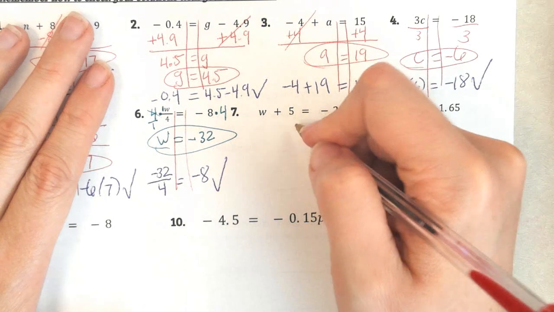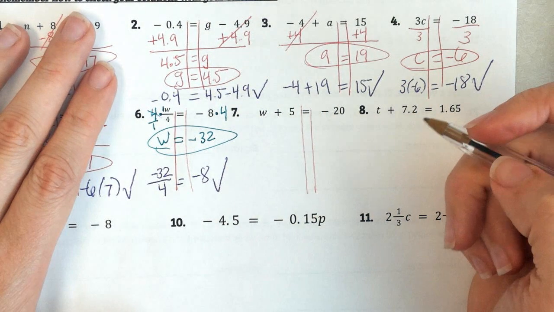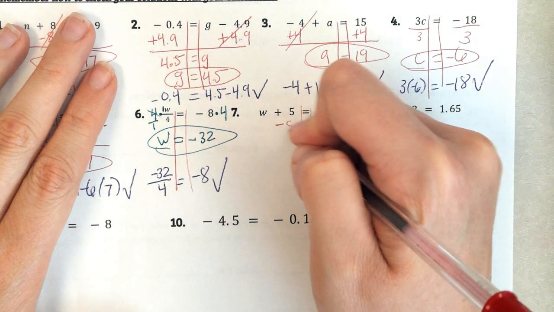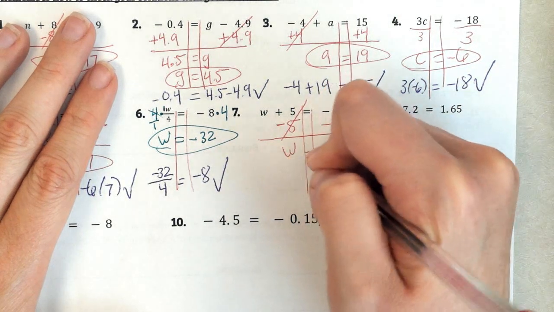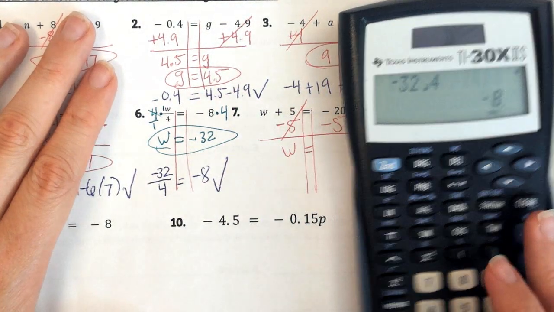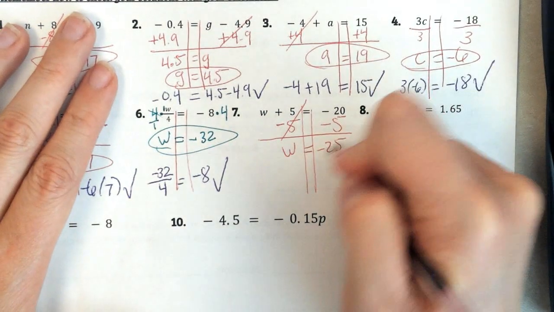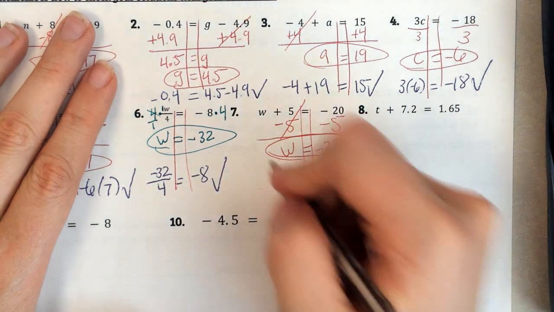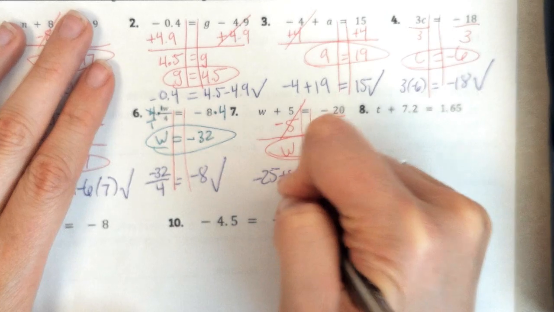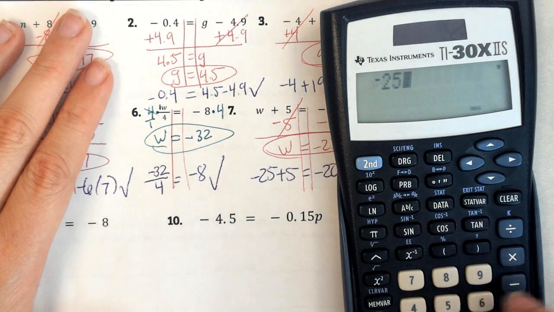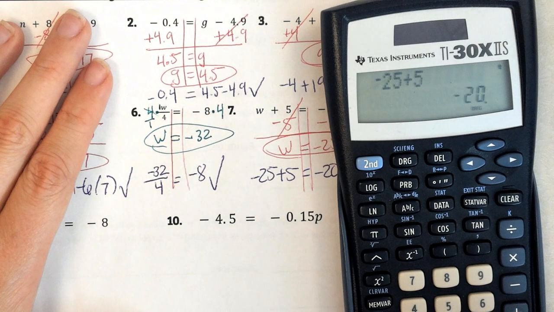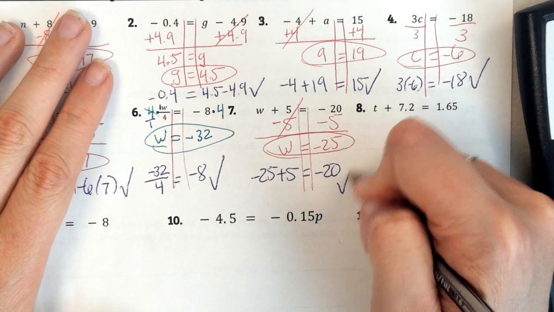Next one, back to just a constant with the variable. So we would subtract 5 on both sides since it was adding 5. That would give me w is equal to, and that would be negative 25. So when I check negative 25 plus 5, let's see if I get negative 20. And I do, so that one works.